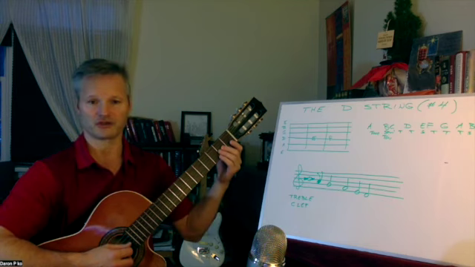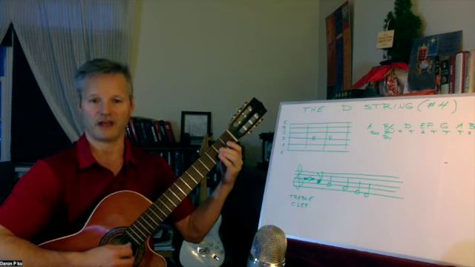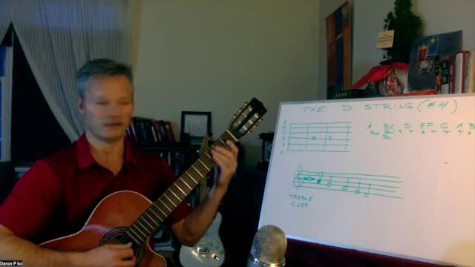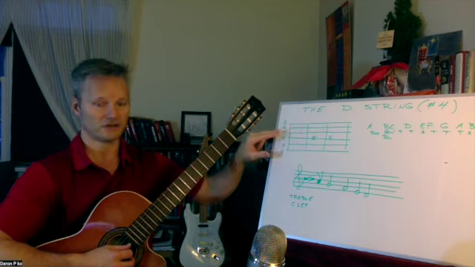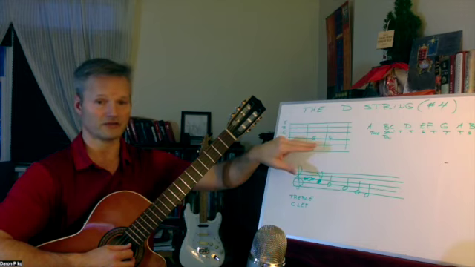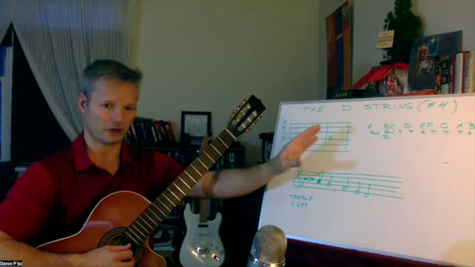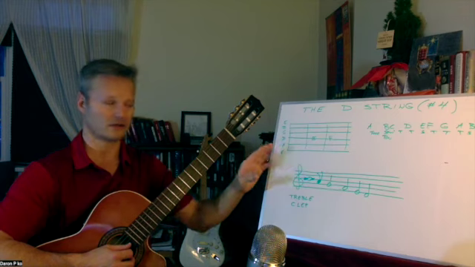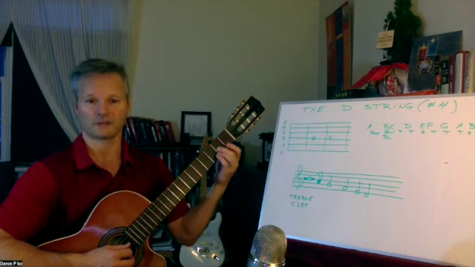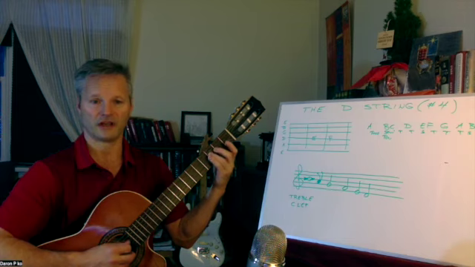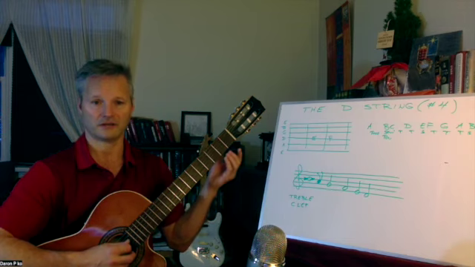Combine them with the other strings. We could go A, G, F, E, D. Notice we're going alphabetically down. A is higher than G, which is higher than F, so we switch strings and go out to the right on the third fret and come back to the left. E is lower than F, open D is lower than E. A, G, F, E, D.